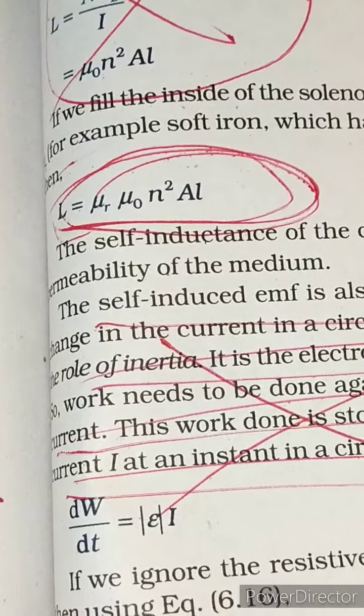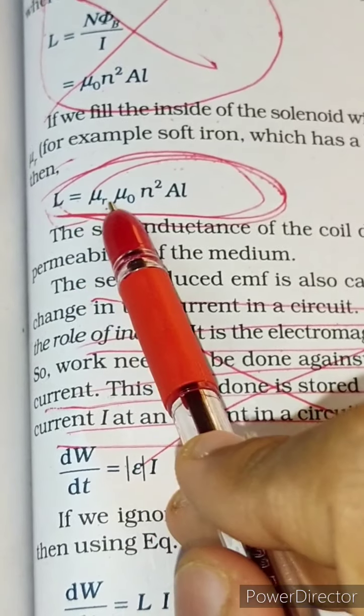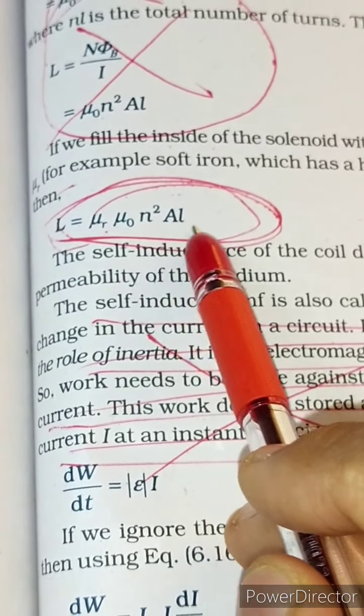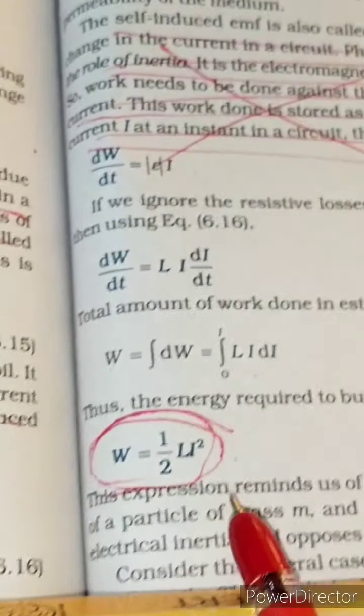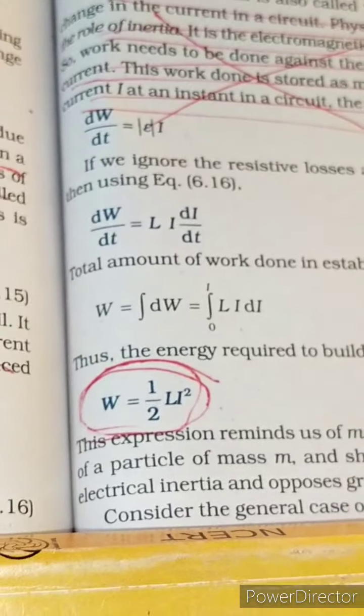Here there's a formula which is given, which is important. You need to remember, that is L, which is self-inductance, equal to μr into μ0 into N² into A into l. Now another formula is W equal to half LI².